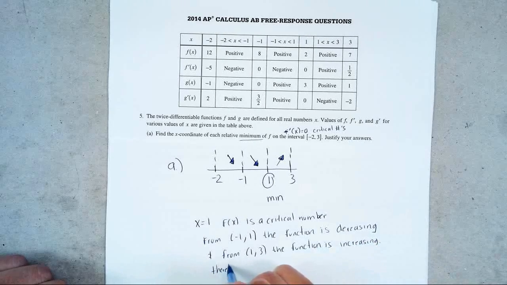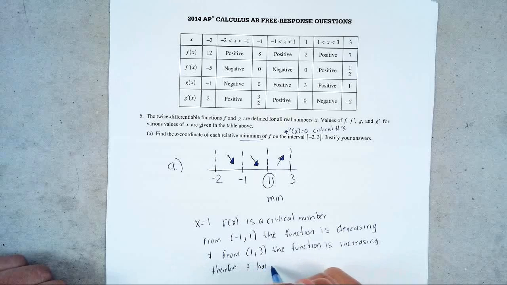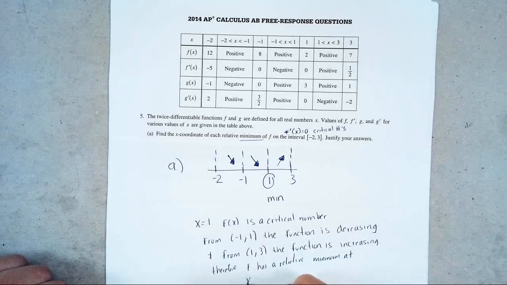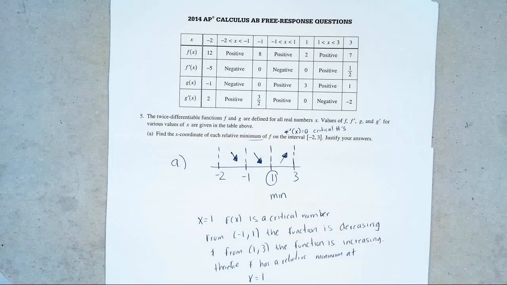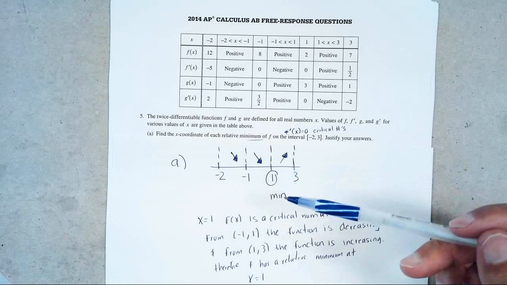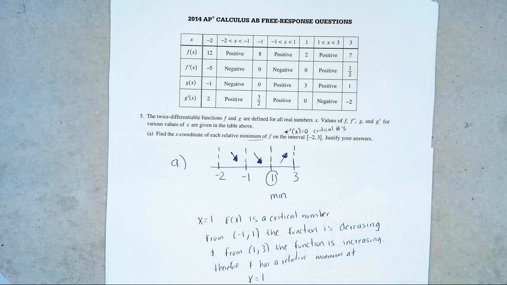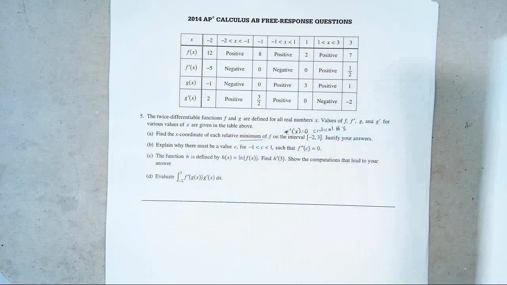Therefore, f has a relative minimum at x equals 1. And that's your answer for part A. Okay? So use your table and create that number line. Create the number line anytime you have to find a minimum or maximum or concavity from your actual equation. So then that's going to lead us to part B.